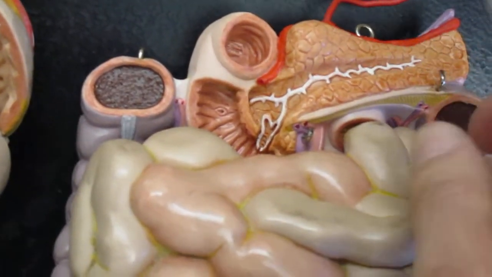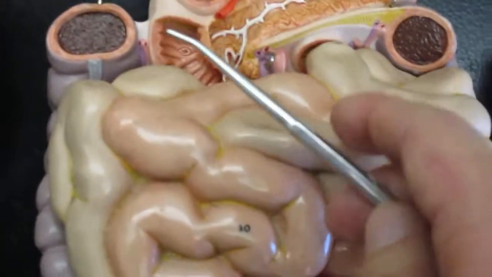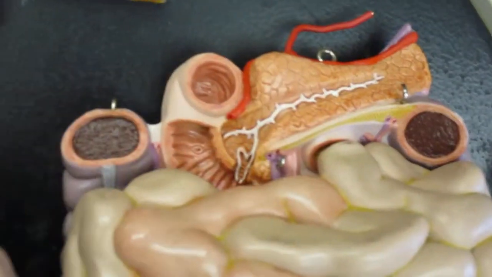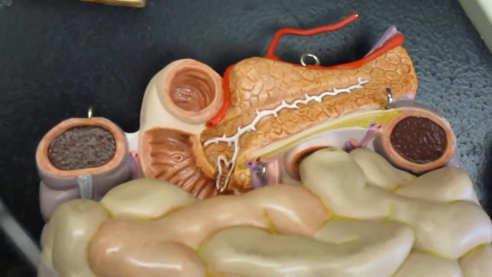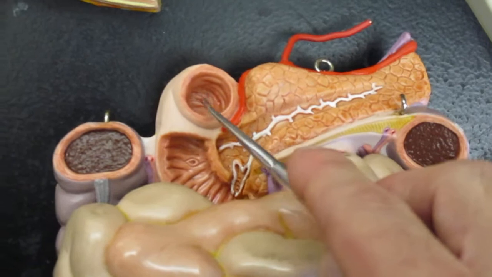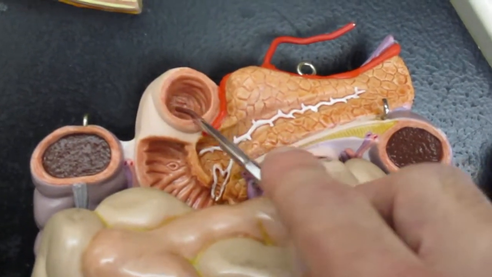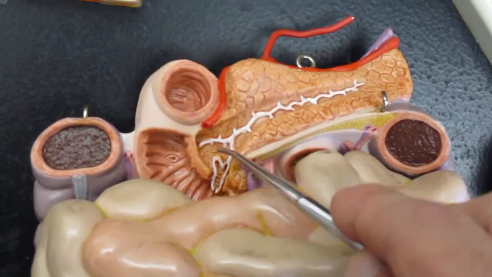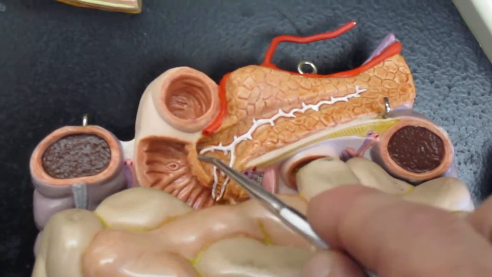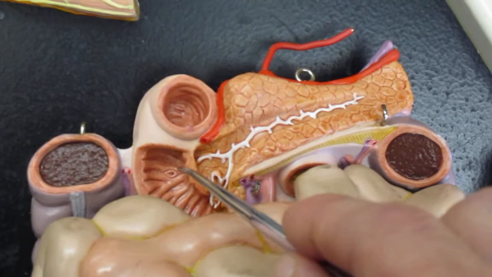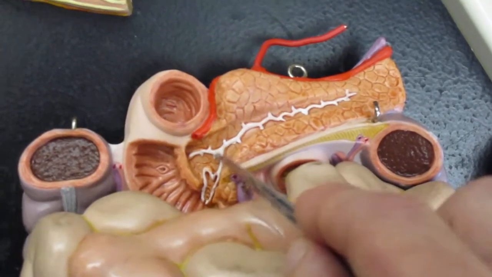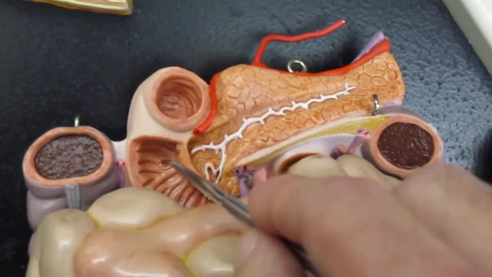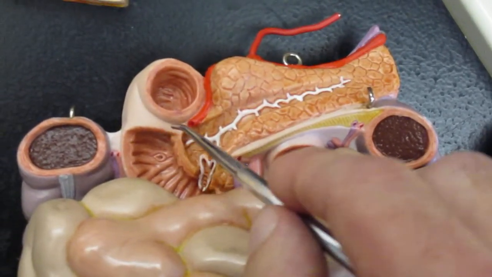Whenever food goes from the very acidic stomach, low pH, when the chyme from the stomach enters the duodenum, there's going to be secretion from the pancreas that's going to increase the pH.